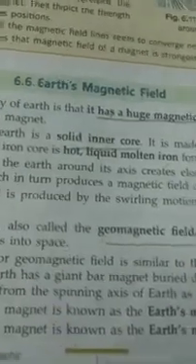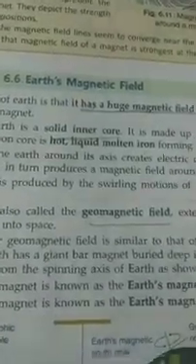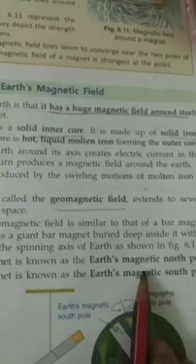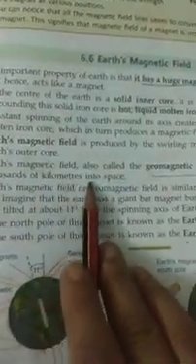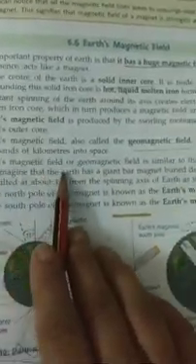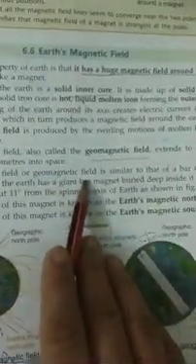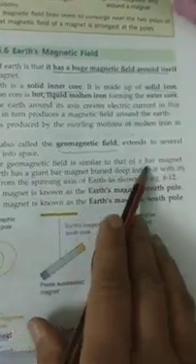Earth's magnetic field is also called the geomagnetic field. Underline this, geomagnetic field. It extends to several thousands of kilometers into space. The geomagnetic field is similar to that of a bar magnet.